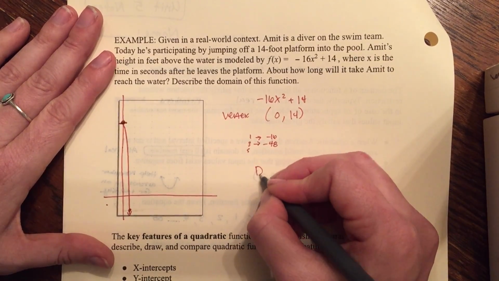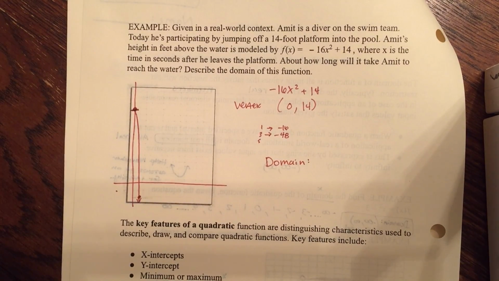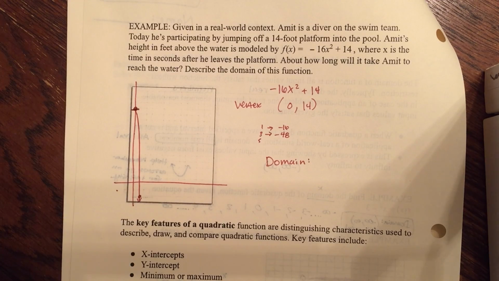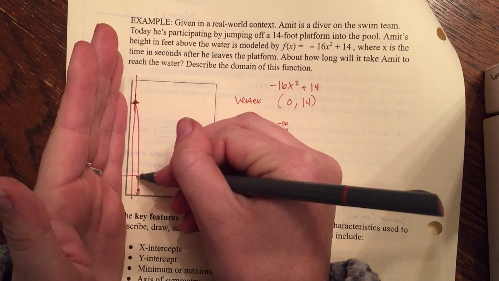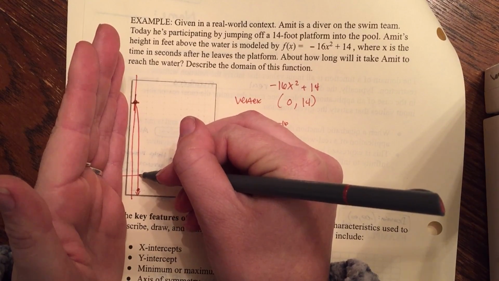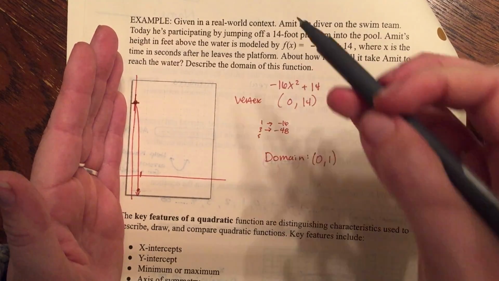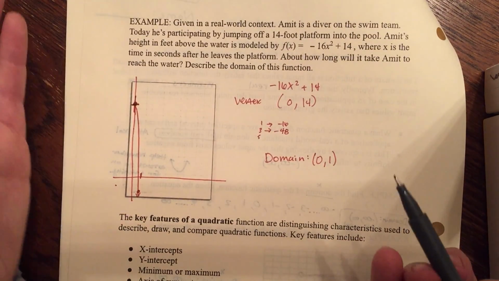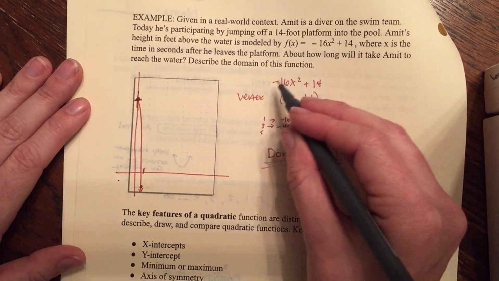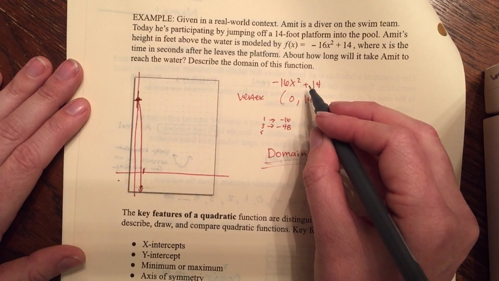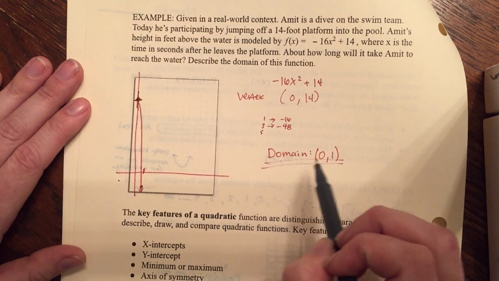So for the domain, for this word problem, all we're really thinking about is how long he's diving for. So he's diving from 0 until he hits before 1. So I'm just going to say 1. So the domain would be 0 to 1 for this word problem, or the real world context applying to it. This function, if they just gave you this equation and asked, it would be negative infinity to infinity. But because it's the word problem, you have to think about which one would work best.